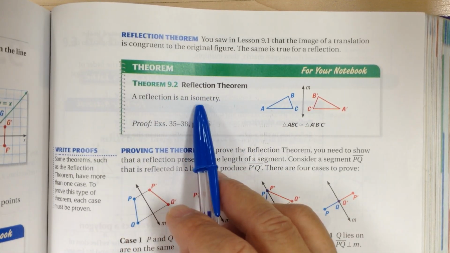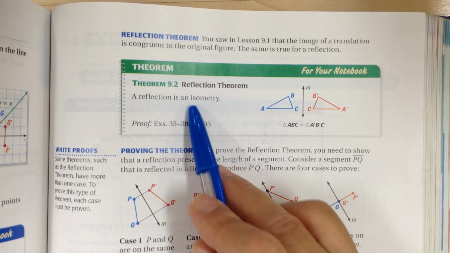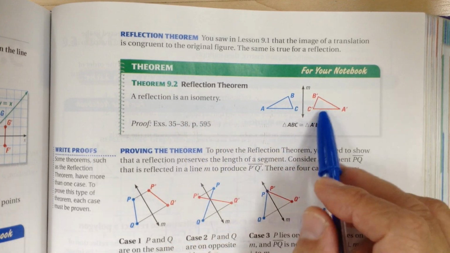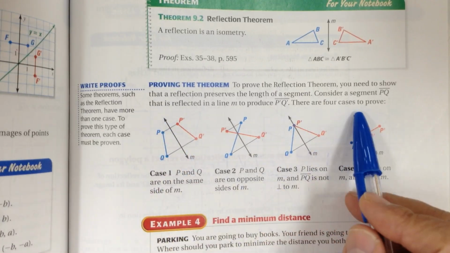A reflection is an isometry. Isometry: iso means same, metry means measurement. So same measurement means they're congruent. So again, when you're doing the reflection, it's congruent. Okay, prove the theorem.